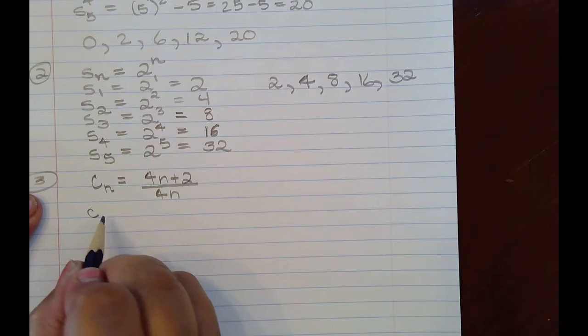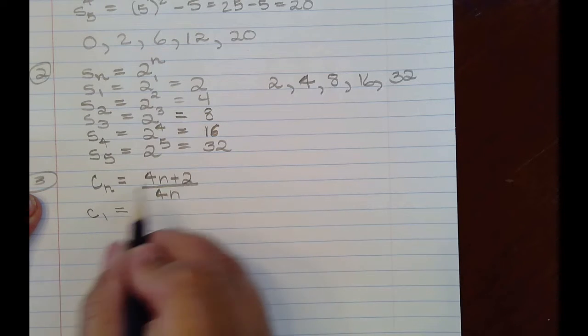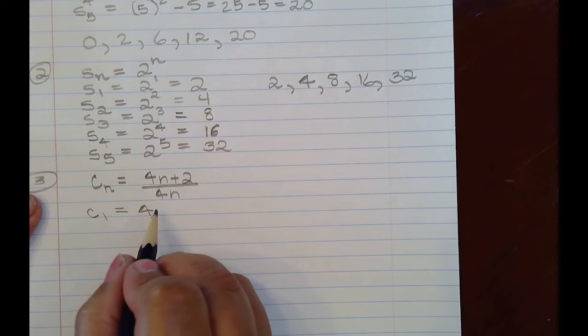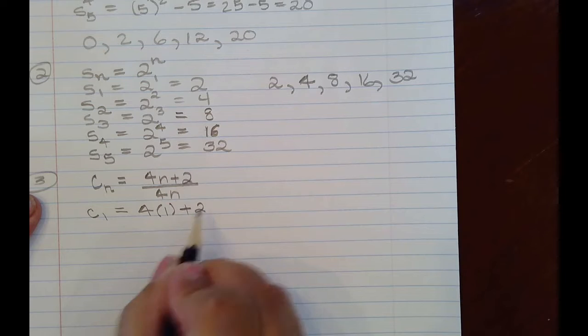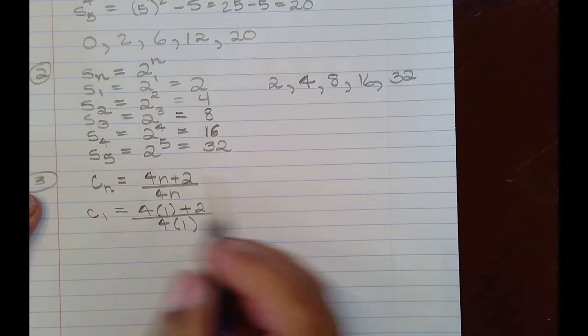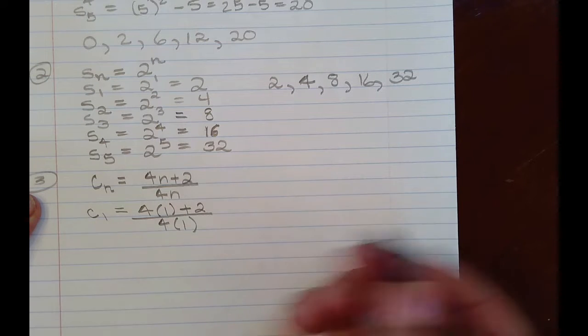Okay, so when we go to find C sub 1, just as we've done in numbers 1 and 2, whatever you call n on this side, that is what you're using for n on the right side as well. So it's 4 times 1 plus 2 over 4 times 1. Plugging in a 1 everywhere there's an n, just like we plugged in a 1 for n right here.